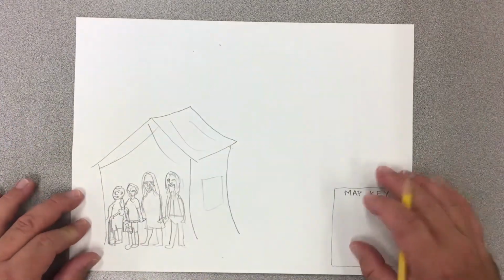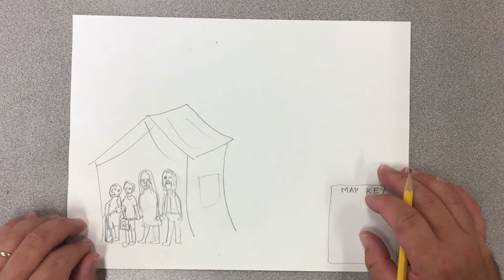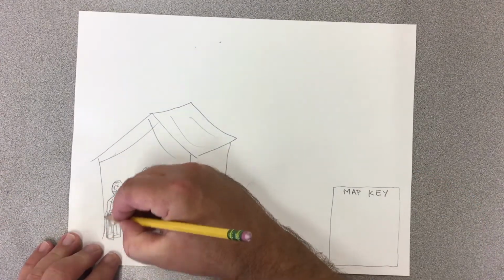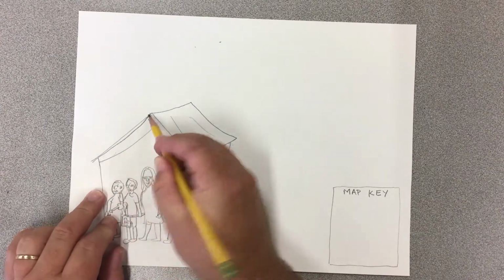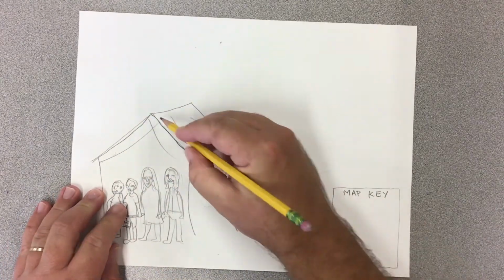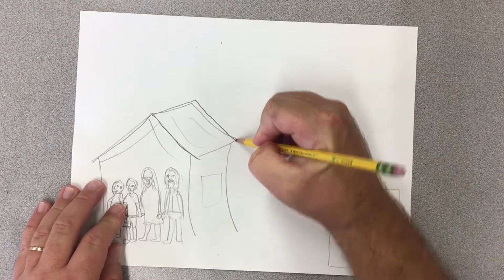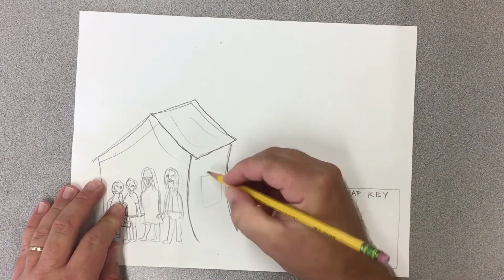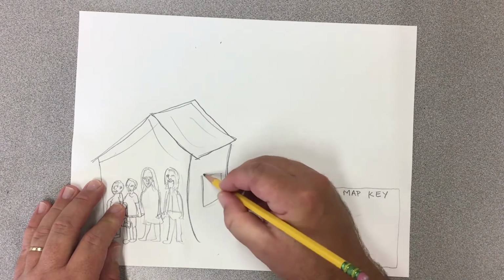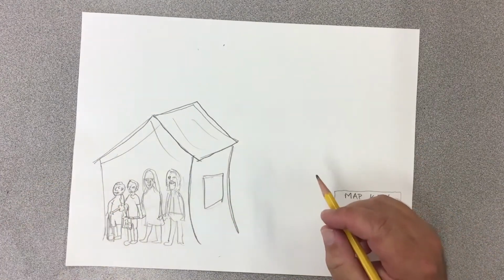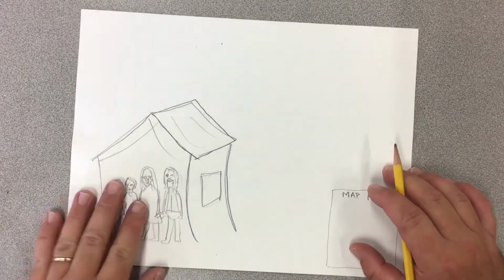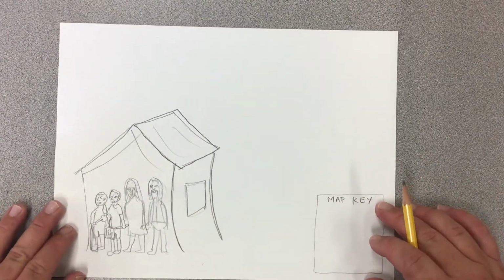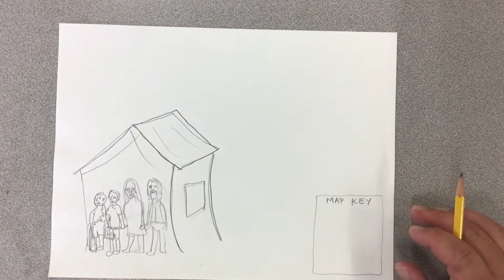When I drew my home, I decided to really focus more detail on my family. And I just sort of made a general house shape because while we might move, while the house that we live in might change and has changed, we have our family, and that's what I think about when I think of home. Also, in our map, we want to think about how we go from place to place.